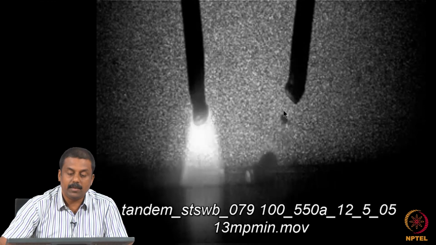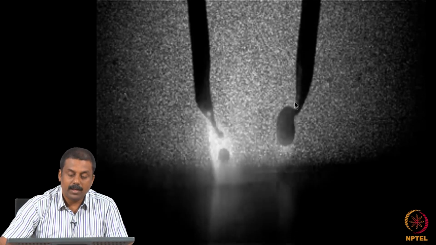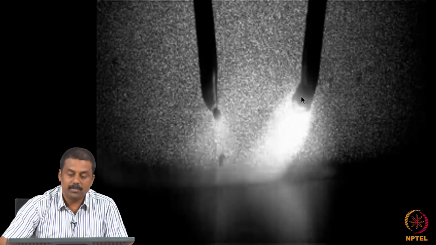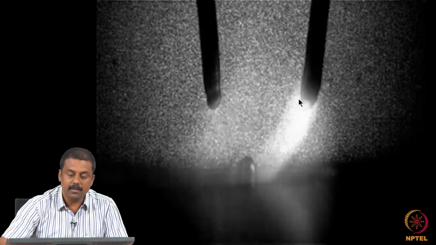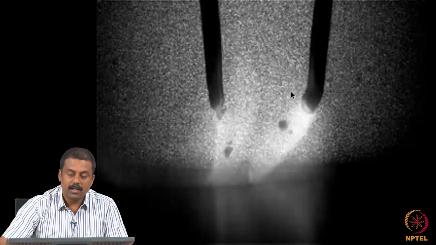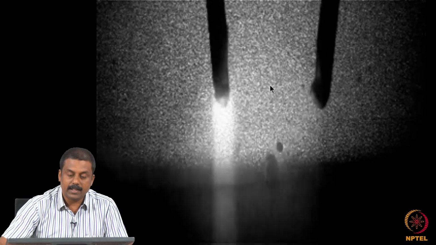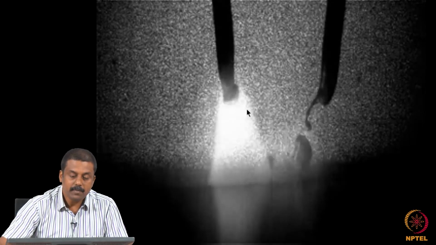Whereas in the other electrode, the droplet transfer is mostly by globules of molten electrode droplet, and because of the change in transfer mode, this mode would also tend to send a lot of spatter in directions other than the workpiece direction, forming spattering.